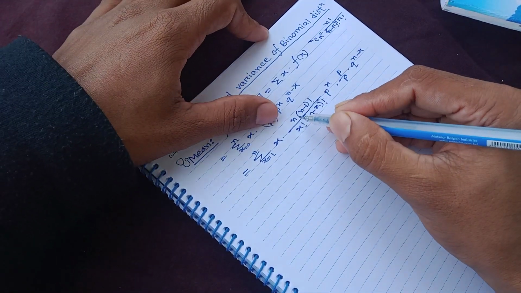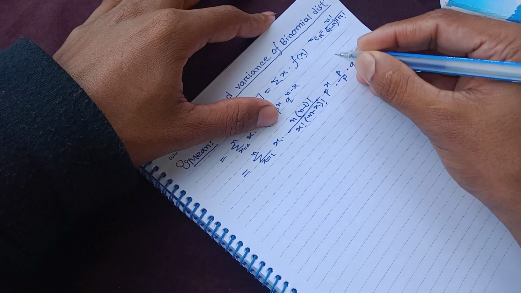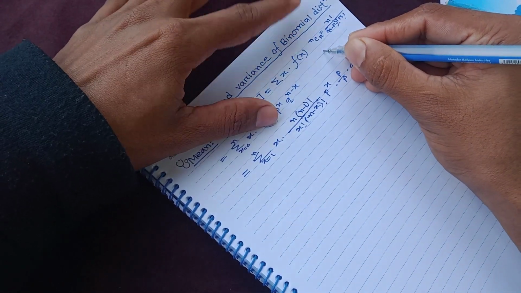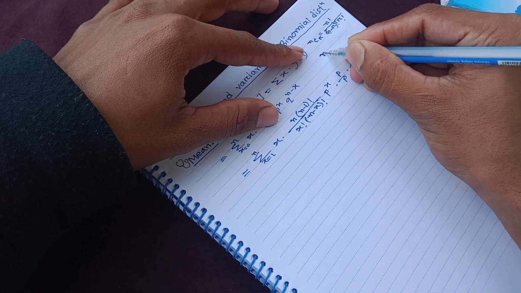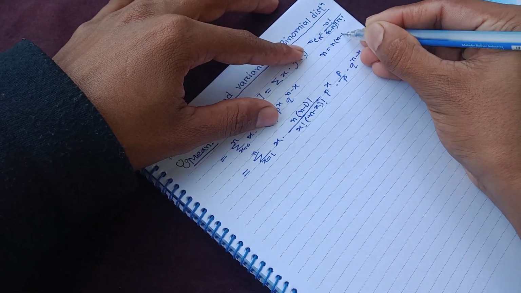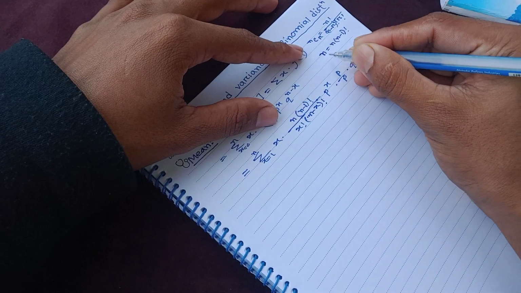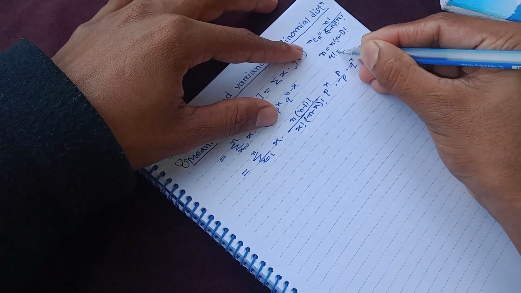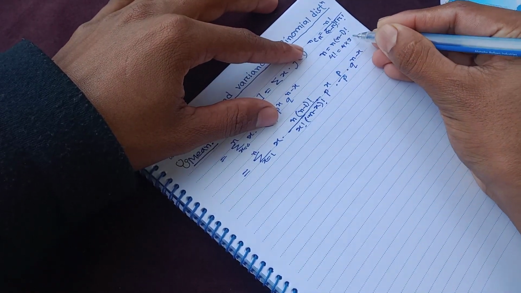Here, for the term n into n minus 1, we know n factorial equals n into n minus 1 factorial, like 4 factorial equals 4 into 3 factorial.